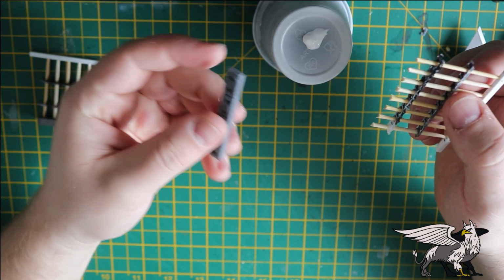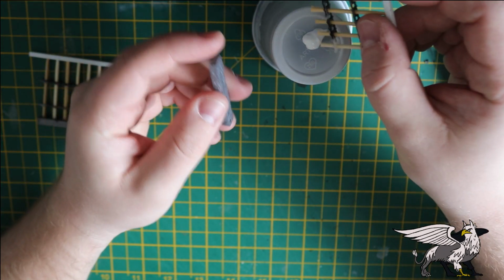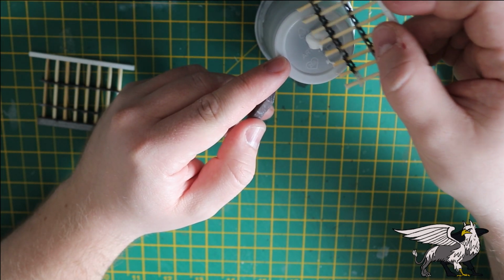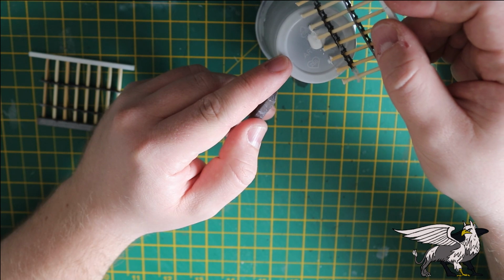And now that those are nice and short, I can push them into the XPS foam bases that I made. I'm just going to use a bit of tacky glue for this.